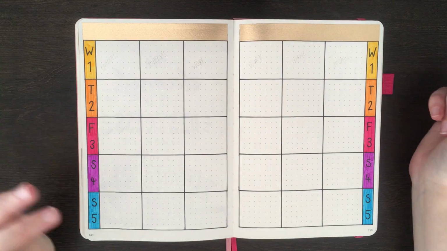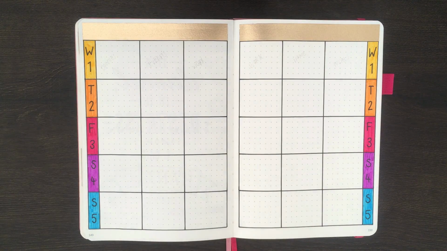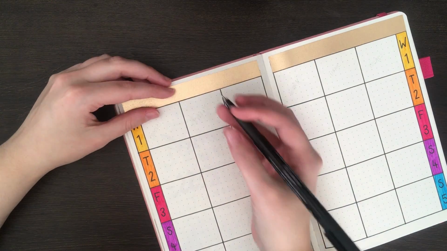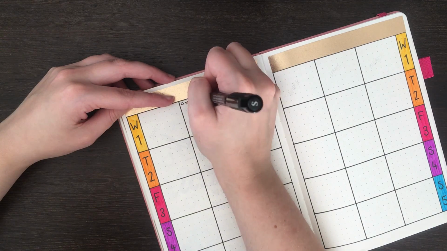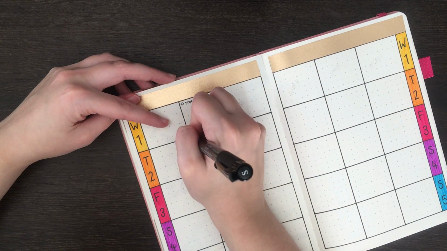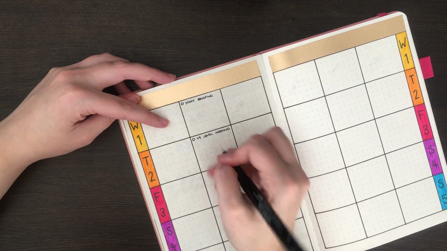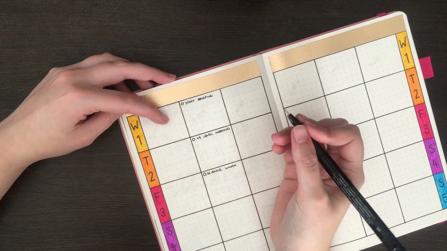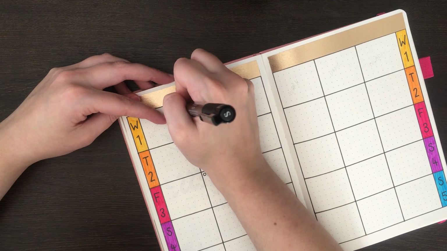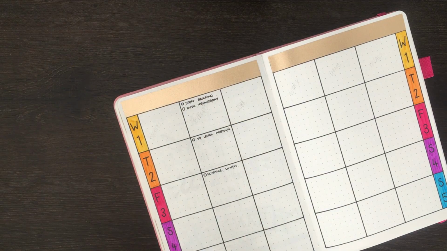And to finish off, I'm just going to go and add in the few events that I know I do have next week. So I know that on Wednesday we have our staff briefing. On Thursday we have the Year 9 meeting. On Friday we have the Science Department lunch. And on Wednesday I'll probably have my bullet journal evening with my friend. There we go.